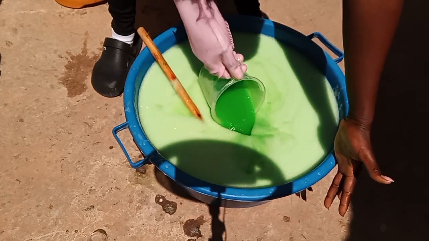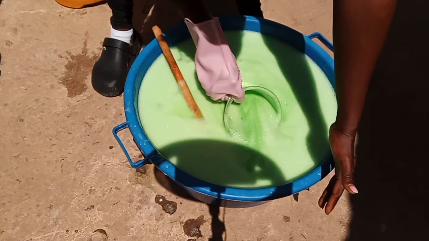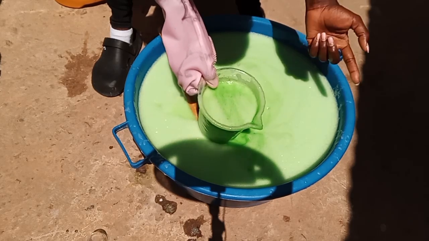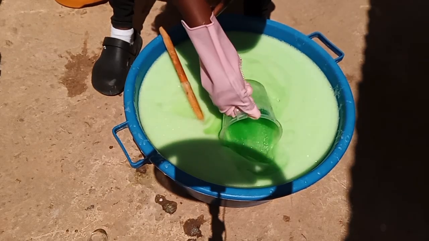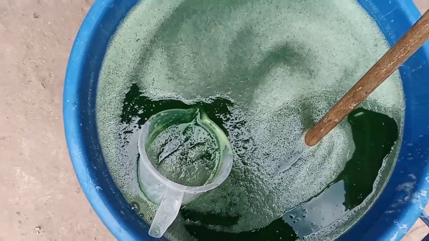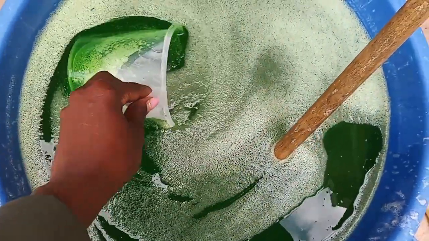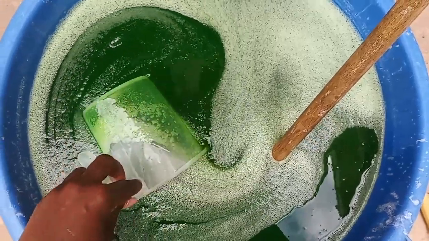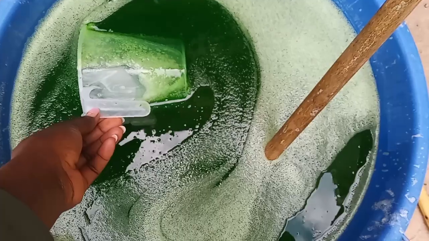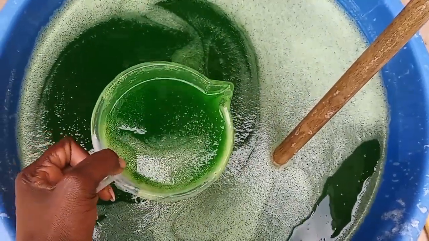You can leave it overnight until all this foam is gone. Yes. This is hours later. As you can see, the foam has reduced, but your soap is ready for use. You can use it anytime from now. It is so ready.